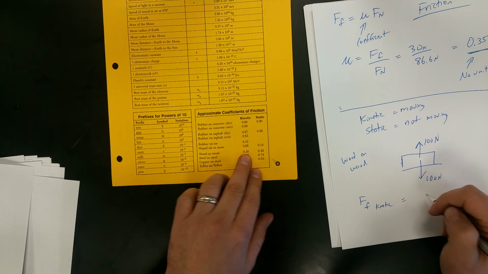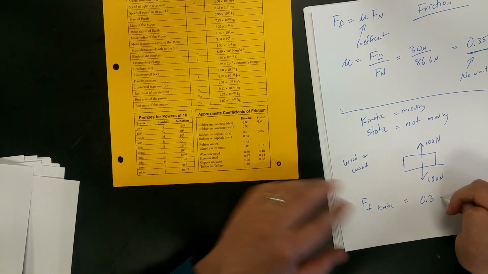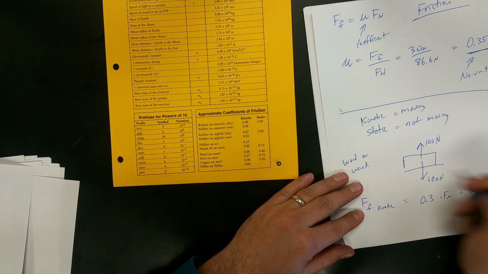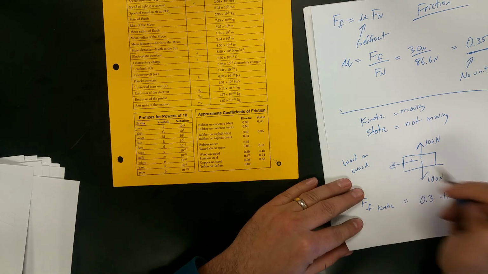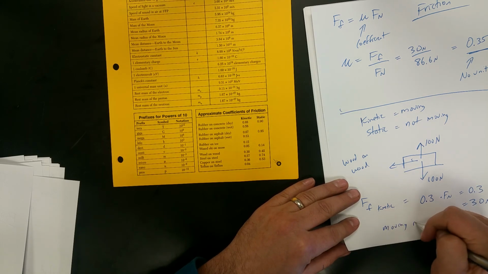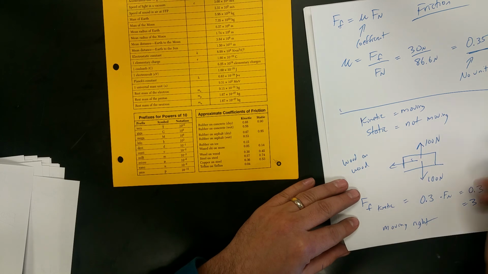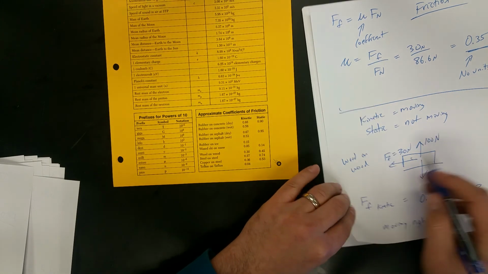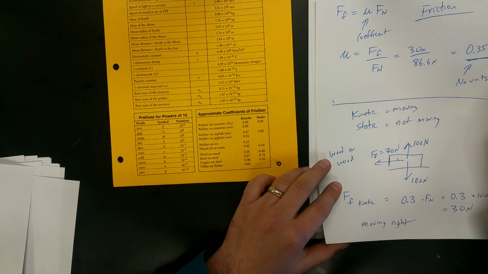Kinetic, wood on wood, 0.3 times your normal force, which is 0.3 times 100 newtons, or 30 newtons. So, depending on which way it's going, if it's sliding to the right, the force of friction will be to the left, 30 newtons. Could be sliding left, its force of friction would be the right, 30 newtons.